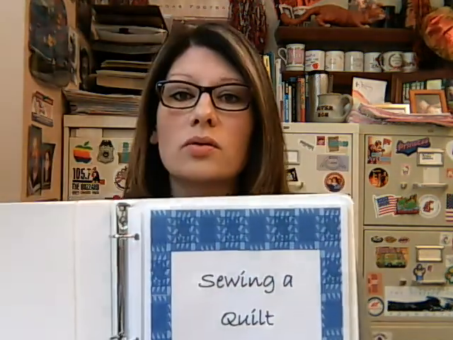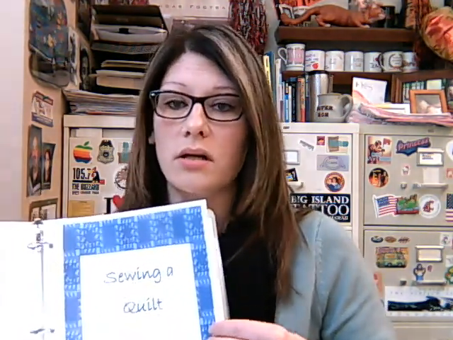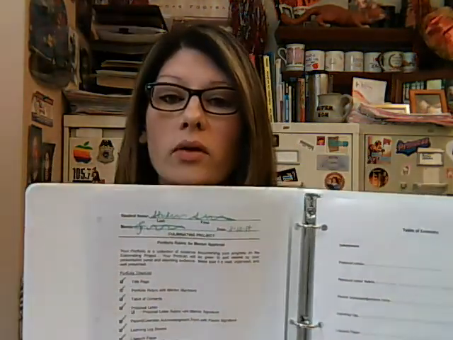The first thing you need to have when you open it up will be a title page, naming your project and who you are. This person put in a nice little decoration there and enclosed everything in these plastic sheets. You don't have to do that, but you could. The next thing that's important to have is your portfolio rubric that's been signed off by your mentor and shows that you have all the elements here that you need in order to pass this portfolio.